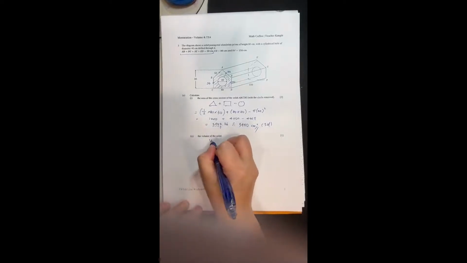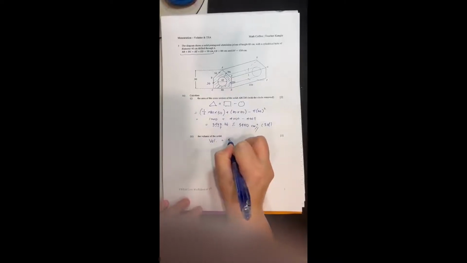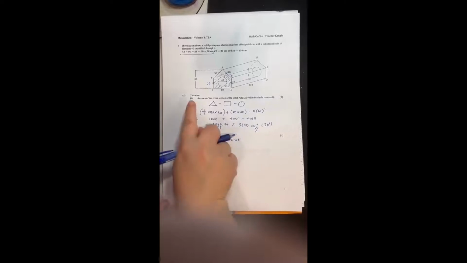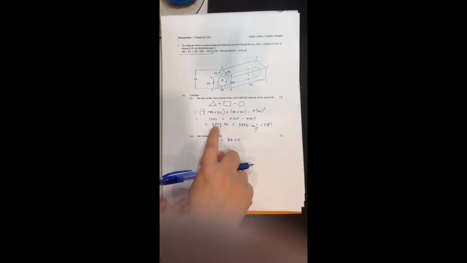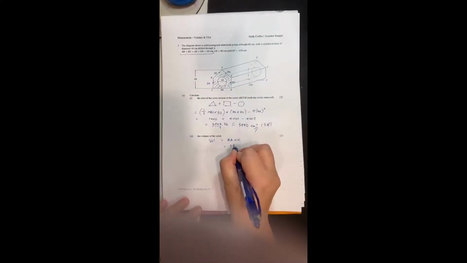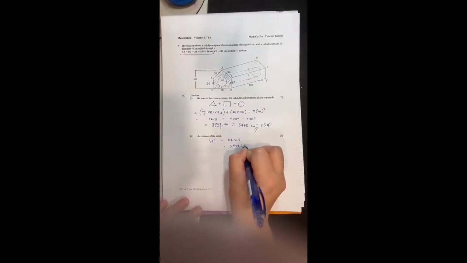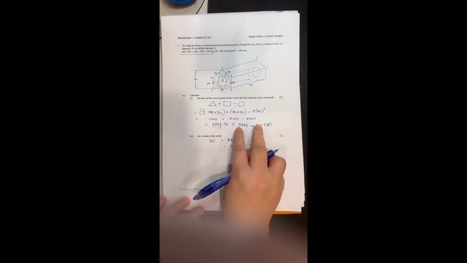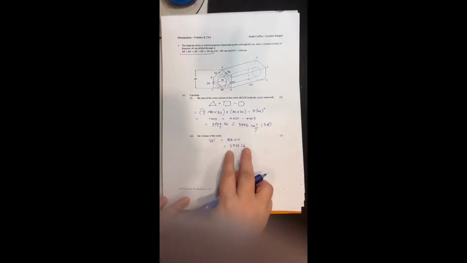Okay, let's move on. Volume of the solid. So we all know that prism, it is base area times height. And actually the base area, we already calculated in this part. So this is my base area. So it's just 3943.36. Okay, kids, be careful. Don't take the 3940 as the base area.